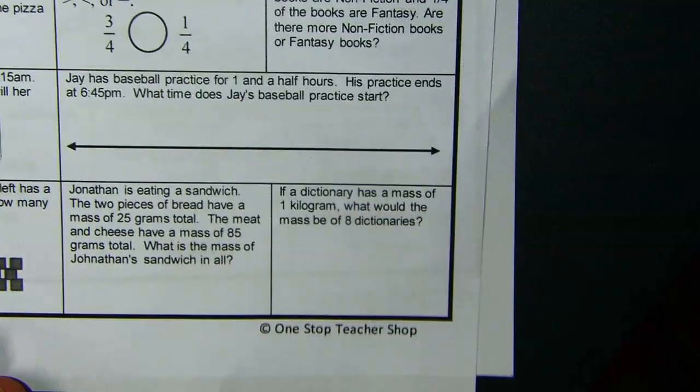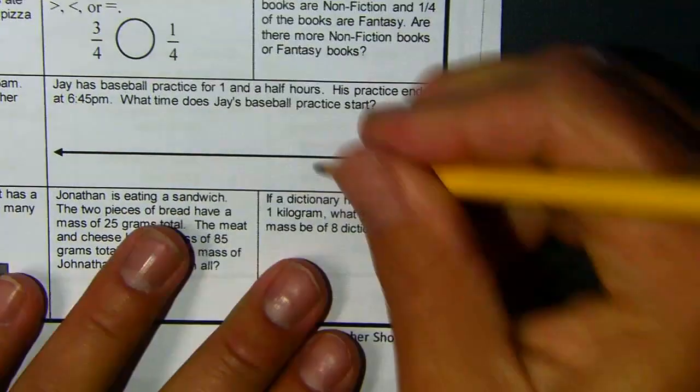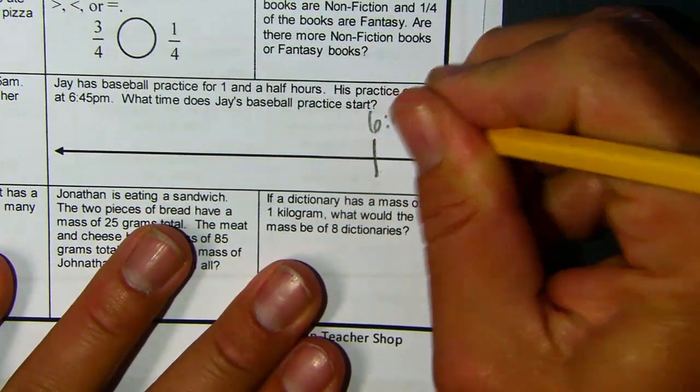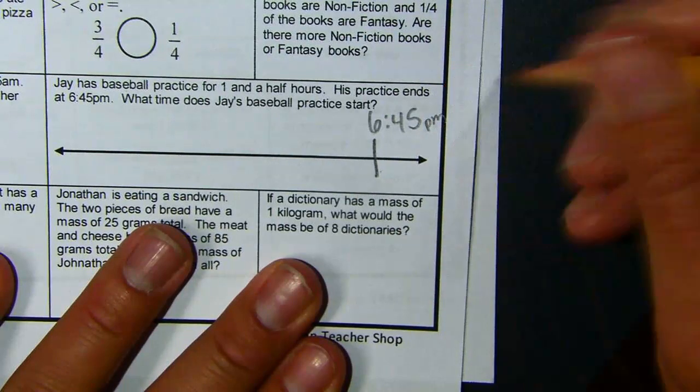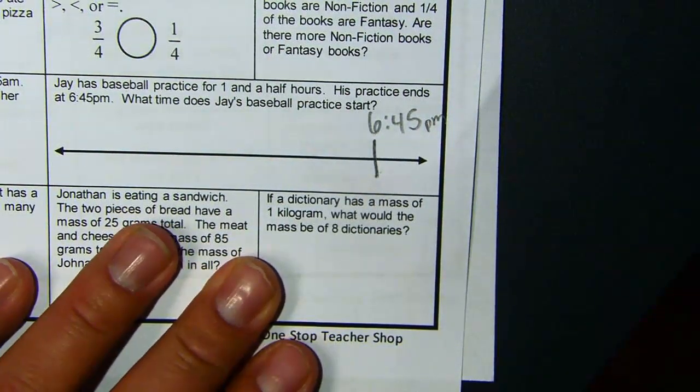Let's see, I'm going to do one more for the YouTubers out there. And this is a time problem. Jay has a baseball practice for 1.5 hours. His practice ends at 6:45. When did it start? So at this one, we're going to go backwards. 6:45. We talked about this before. You want to put the PM there in case it leaps over into the morning.